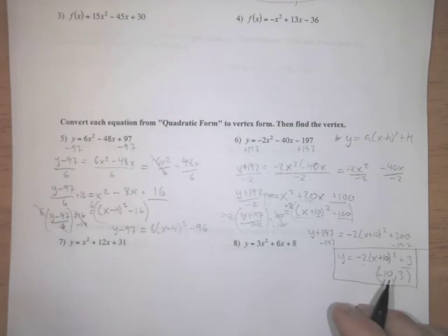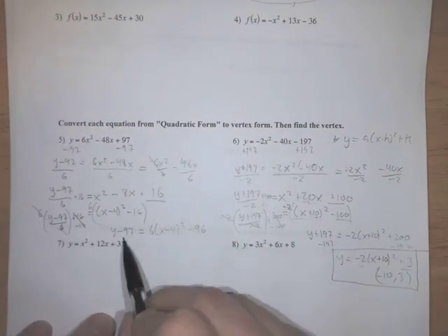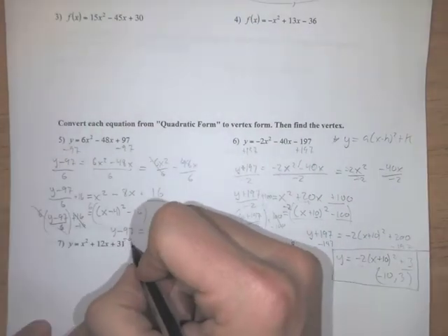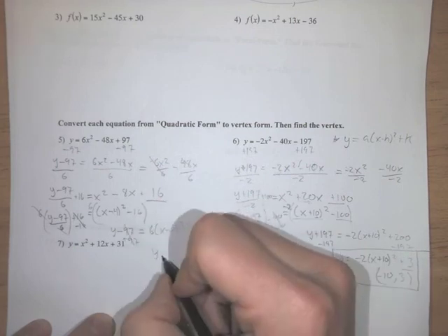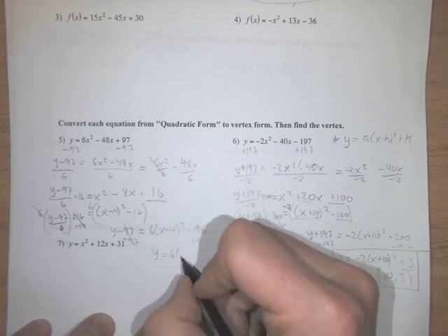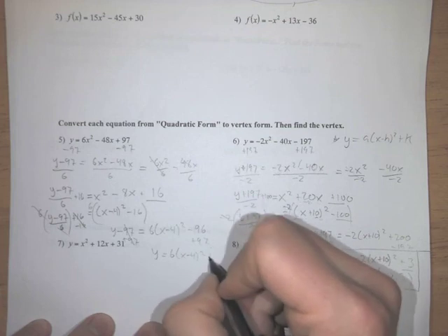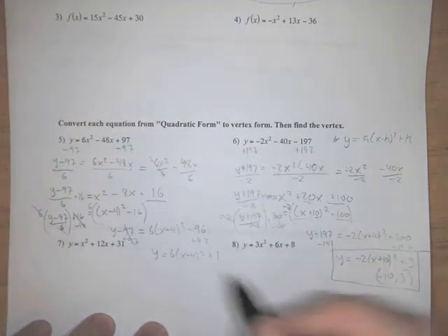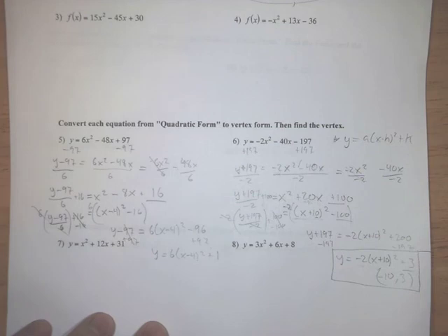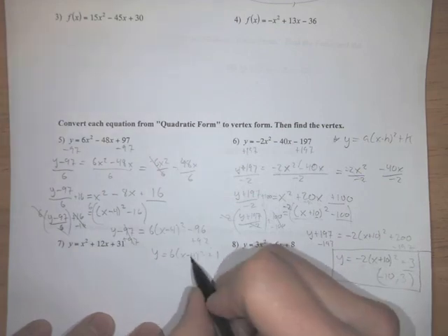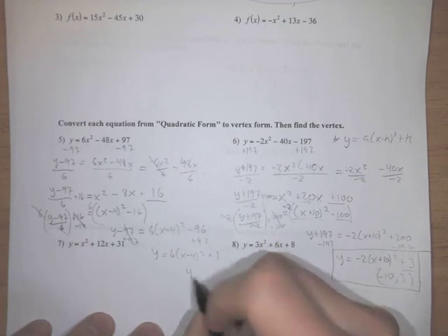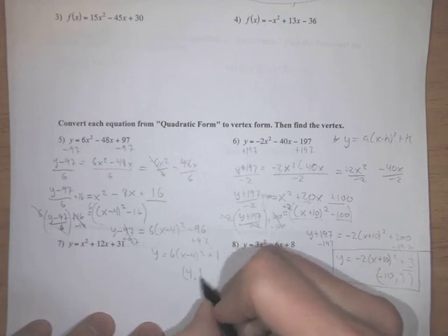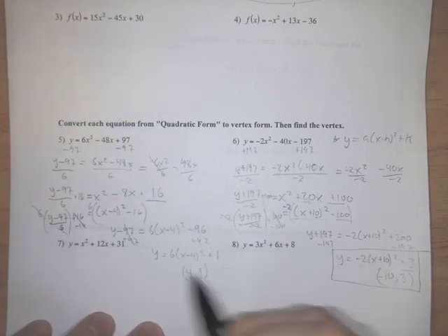Okay? We're almost there. All we got to do is get y by itself, and the last step we got to do is just add 97 and add 97. Okay, so we get y equals 6 times x minus 4 squared plus 1. Negative 96 plus 97 will be 1. So that is our vertex form. And for our vertex, I want the opposite of what's in here, so 4, and then I'm just going to take this guy without changing it at all. That's my vertex.